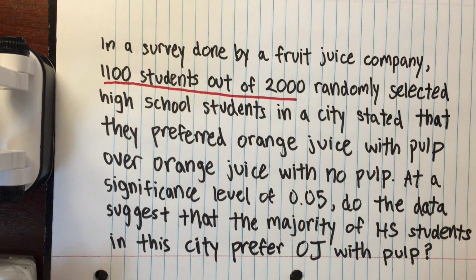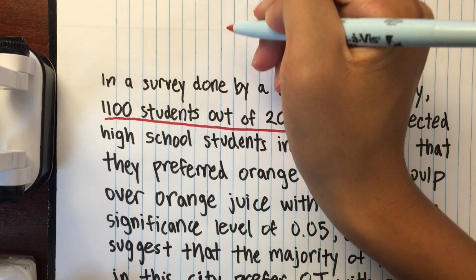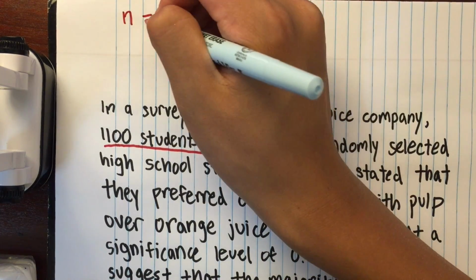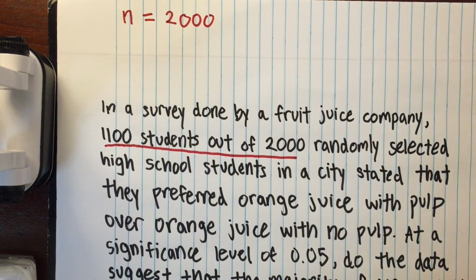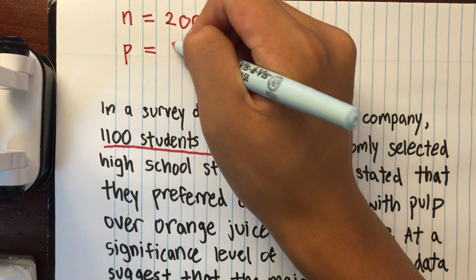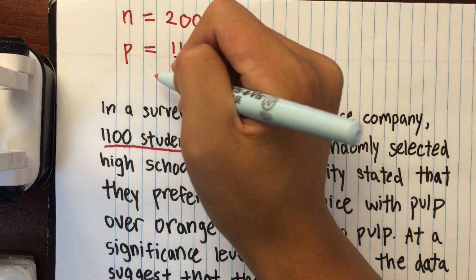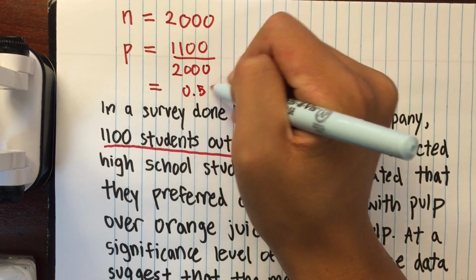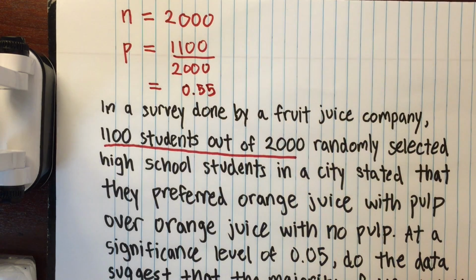Secondly, this tells you the sample size or how big the sample was, and that can be represented by n. And we can equate that to 2,000. Lastly, this is the sample proportion, which can be represented by p-hat. And we can write that as 1,100 over 2,000. And this is equal to 0.55.